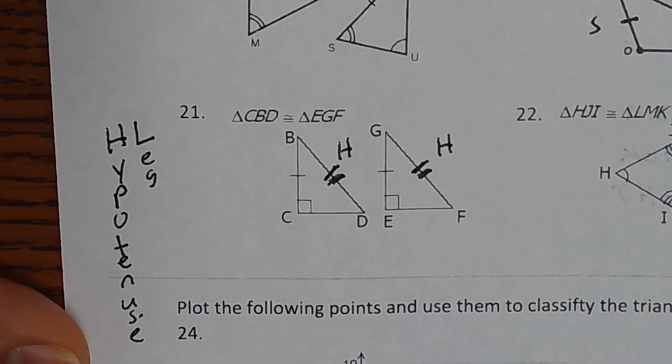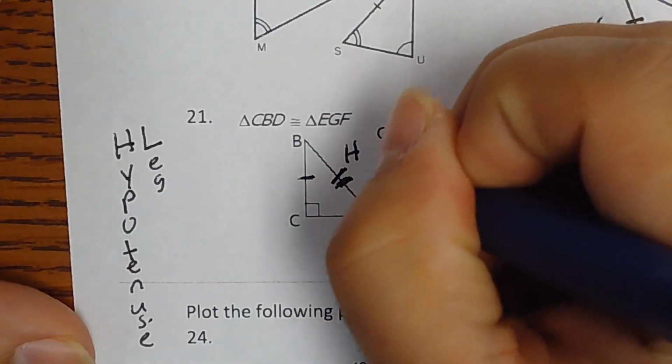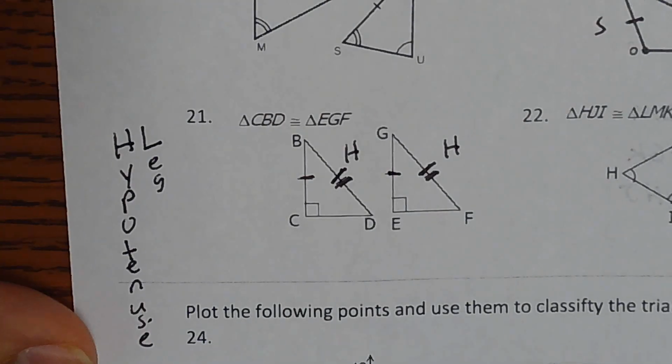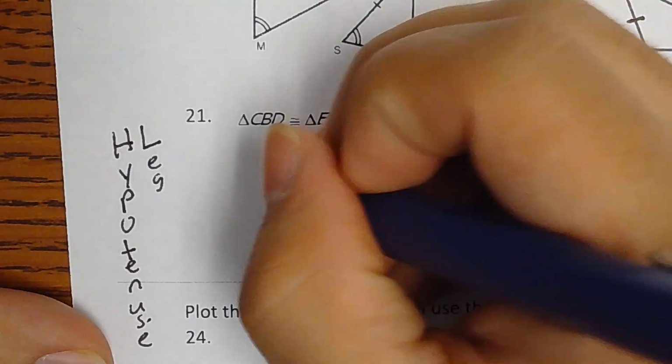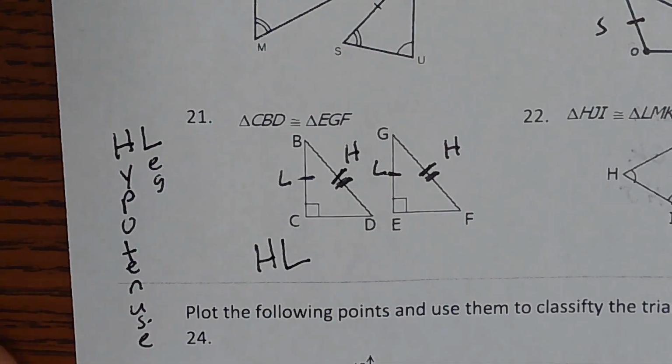Now, leg just means I need to have a congruent side of that triangle. So if I have these lines right here, are those the same? Yes. So then I have an L. So this is going to be called HL. The longest side of a right triangle. What's leg? Leg is the side length of a triangle. We'll go more into hypotenuse in the second semester. That's why. Any questions on 21?